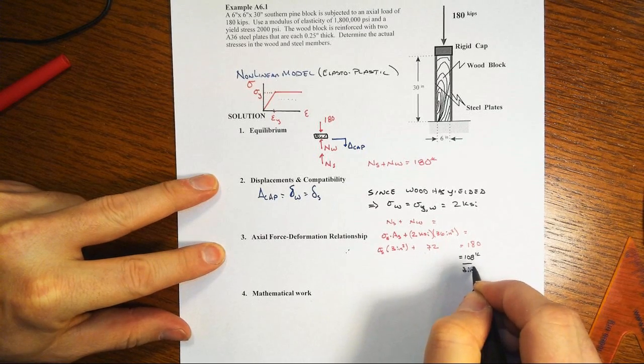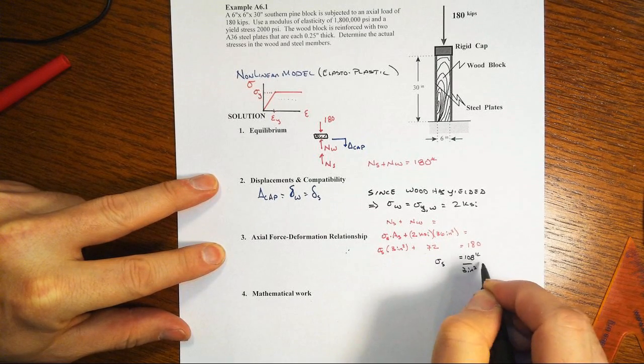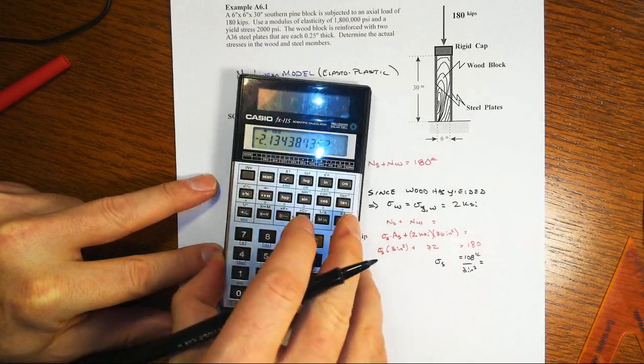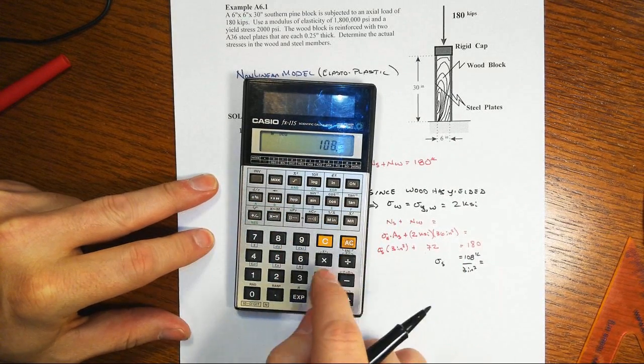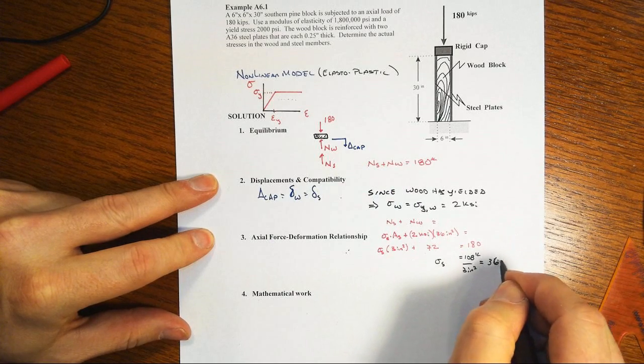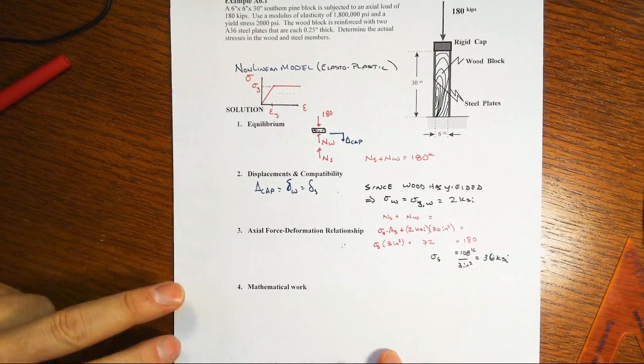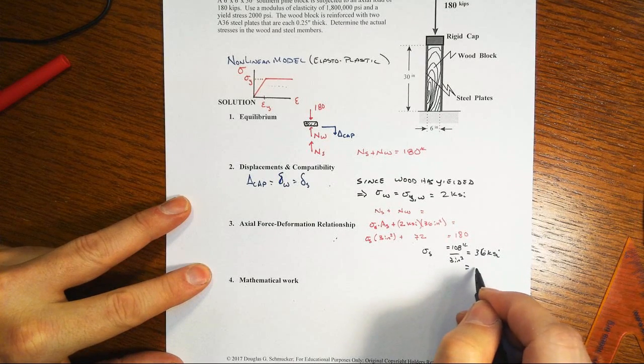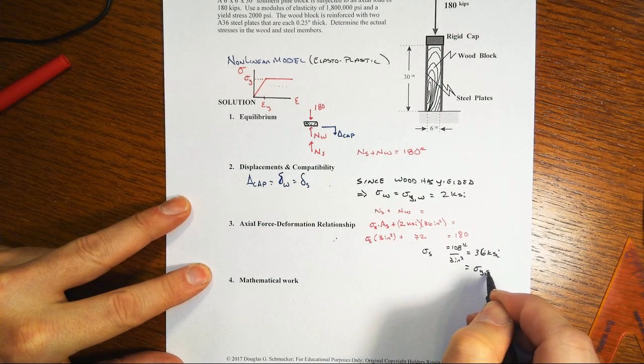We'll divide by the 3 square inches. That's our stress in the steel, and lo and behold, we're going to find out that that is equal to exactly 36 KSI. And that happens to be equal to the yield stress in the steel.